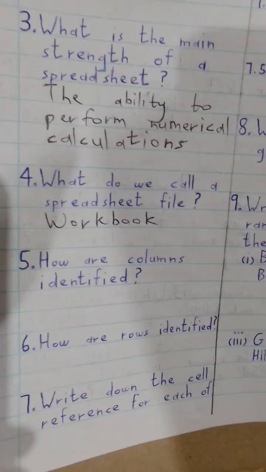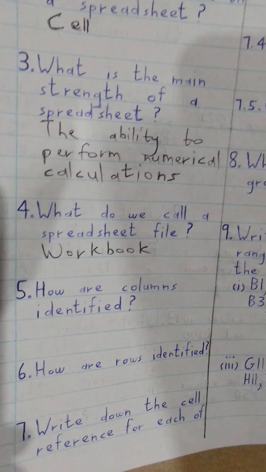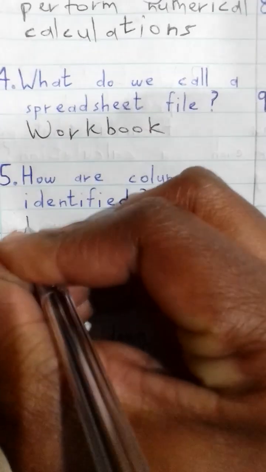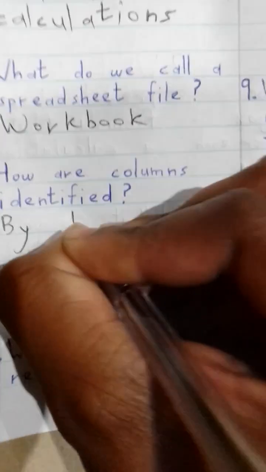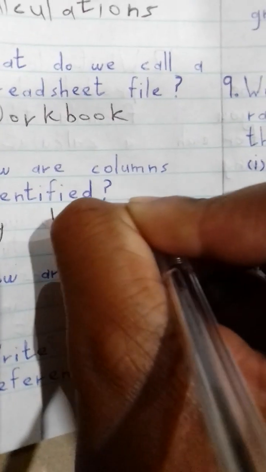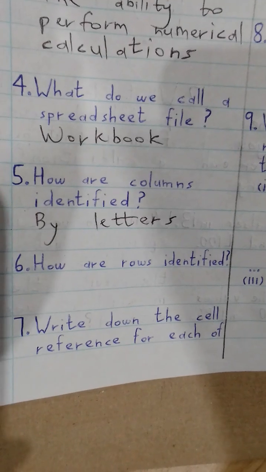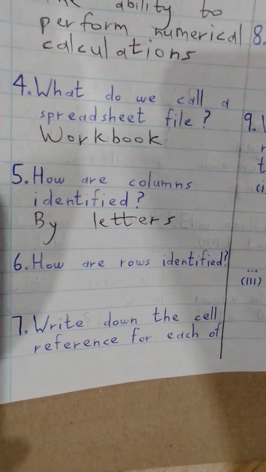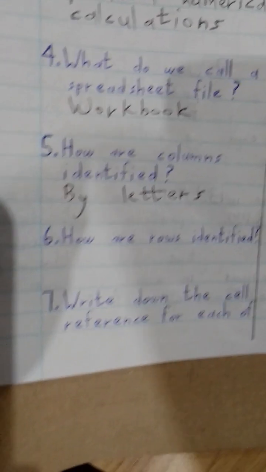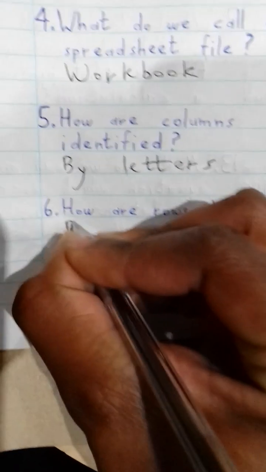Okay. Number 5 asks, how are columns identified? Remember, columns are identified by letters, or alphabets. Okay. Number 6 asks, how are rows identified? Remember, rows are identified by numbers.